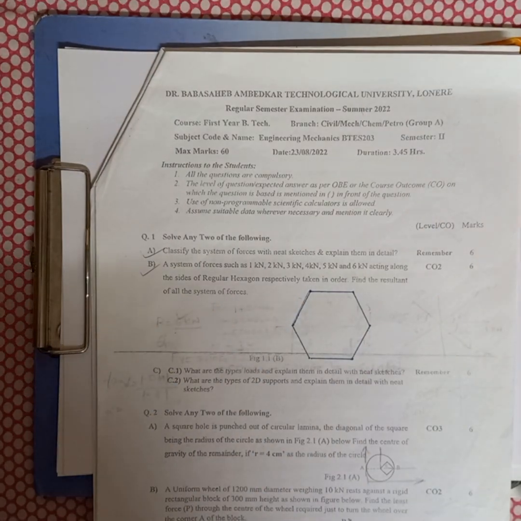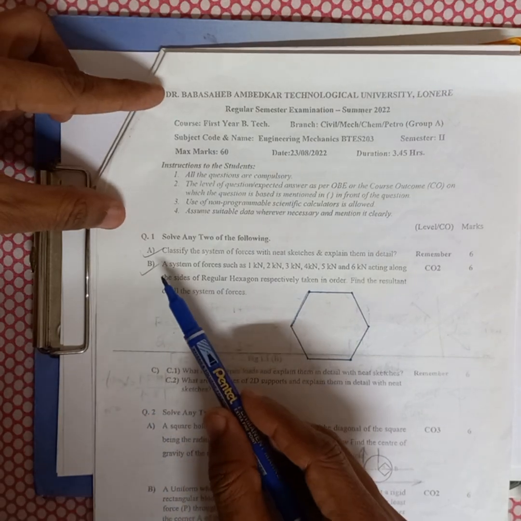Hello friends, today we will discuss another problem related to concurrent force system. The problem appeared in the regular semester examination, summer 2022, of DBATU examination. Question number 1b. Here is the problem.